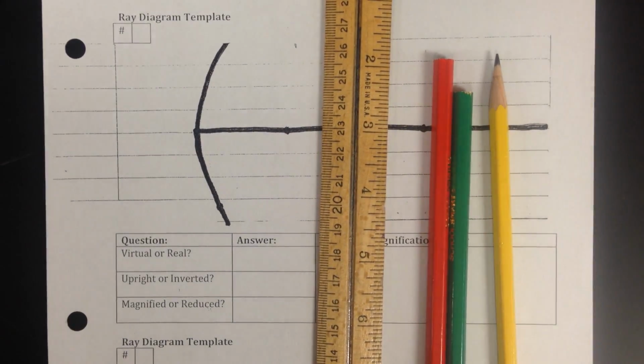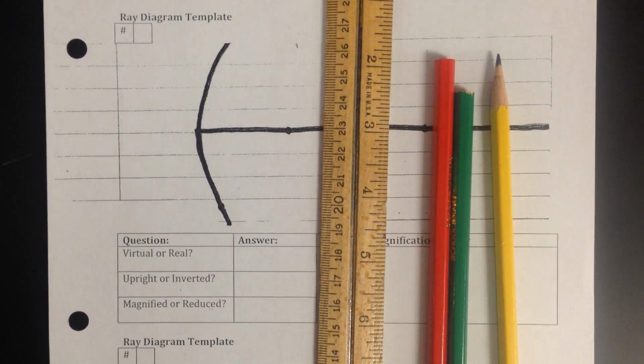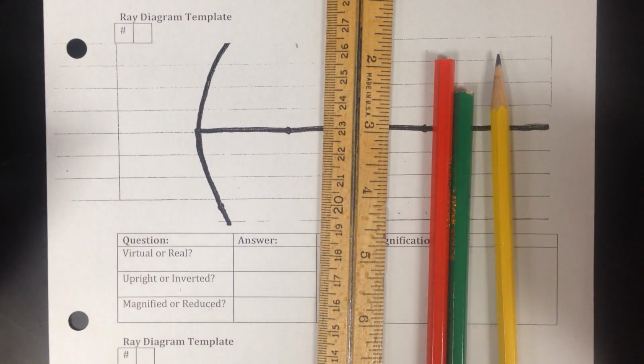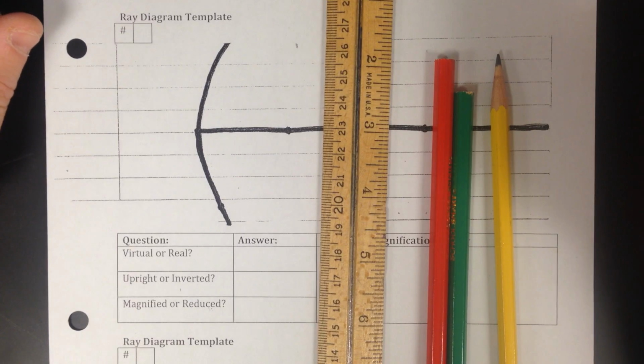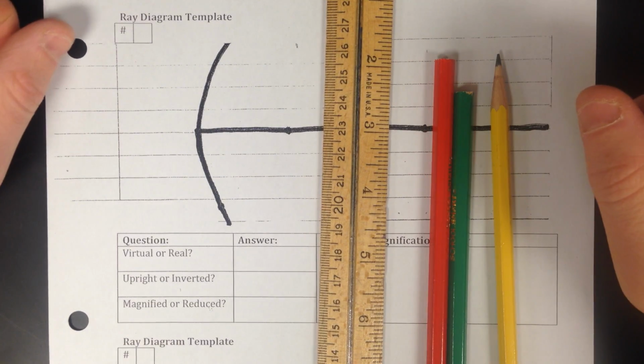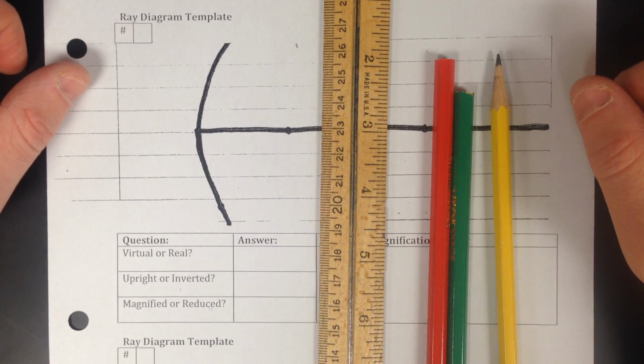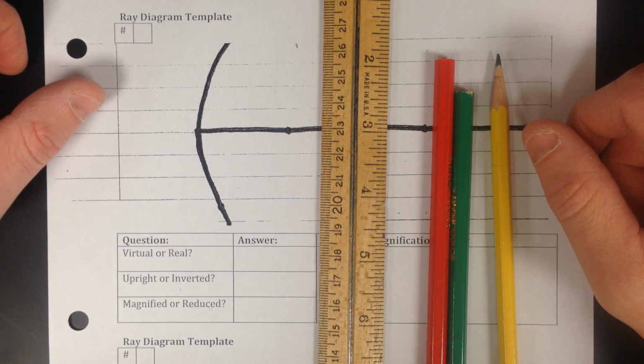Hey guys, in this video I'm going to show you how to draw ray diagrams. This completely describes how your eye creates images using curved mirrors. Alright, you did kind of a form of this for plane mirrors, but this is a little different.